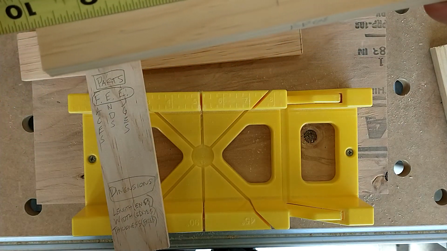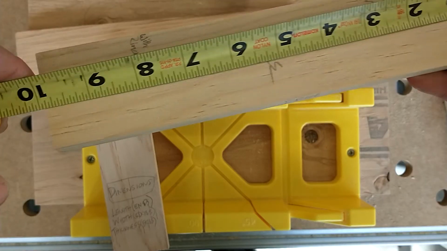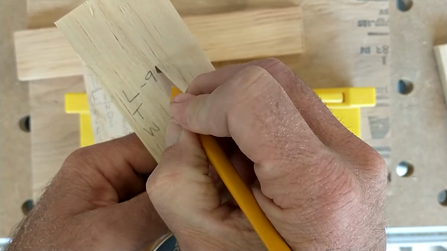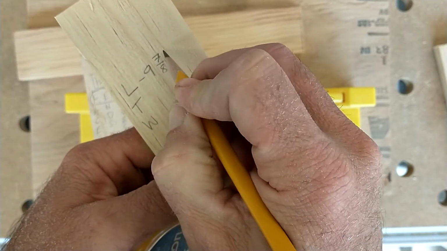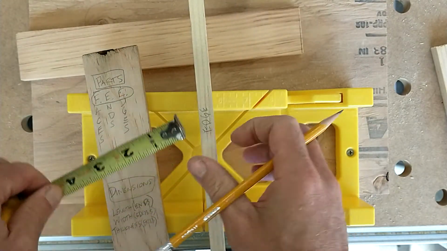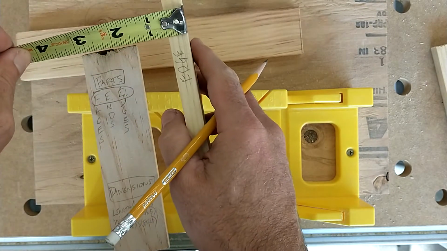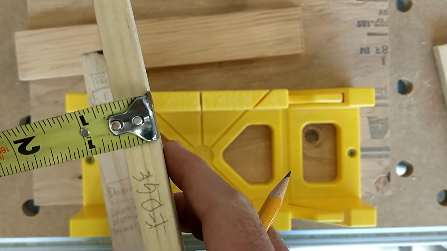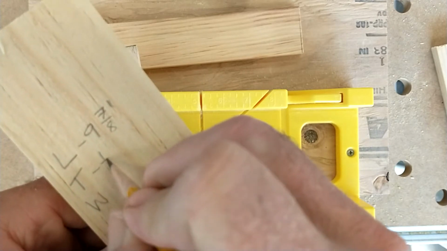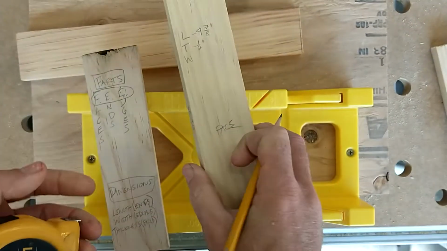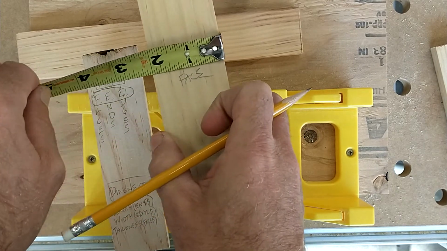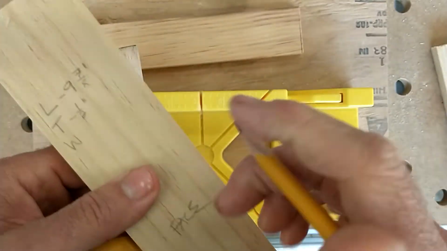Our board is 9 7/8, so I write 9 7/8 of an inch. Our thickness is from face to face, so I hook it on one face, measure to the other, so that's 1/2 of an inch. And our width is from edge to edge. So our width is 2 inches.